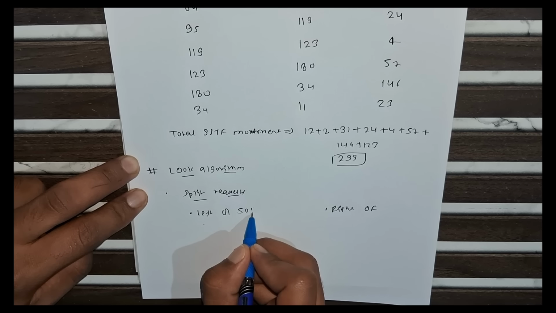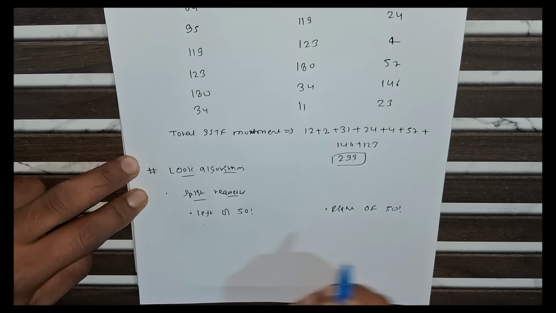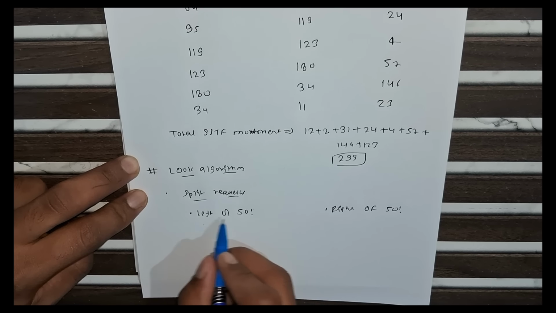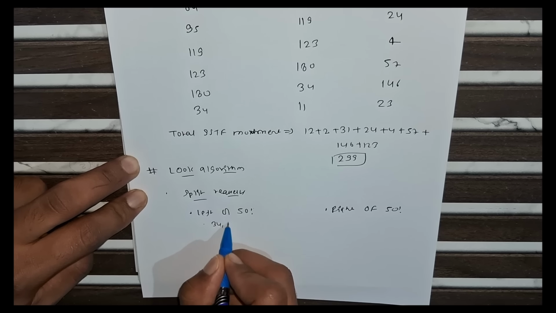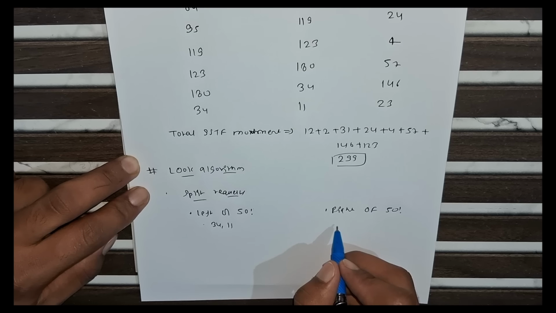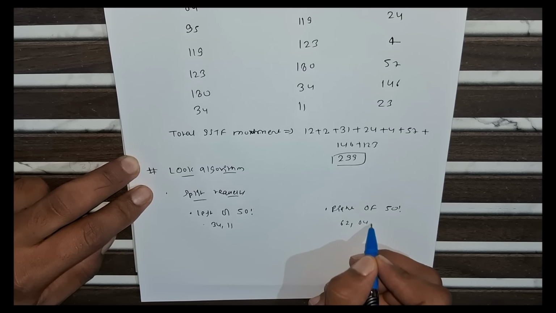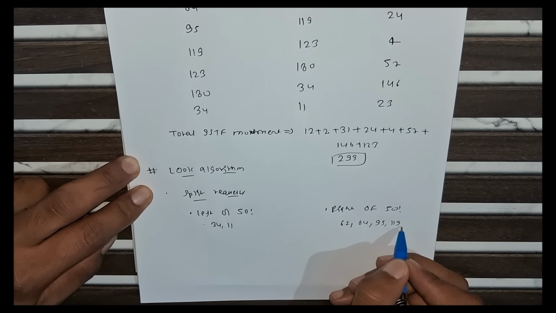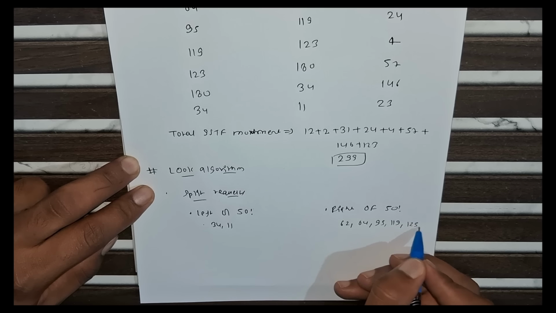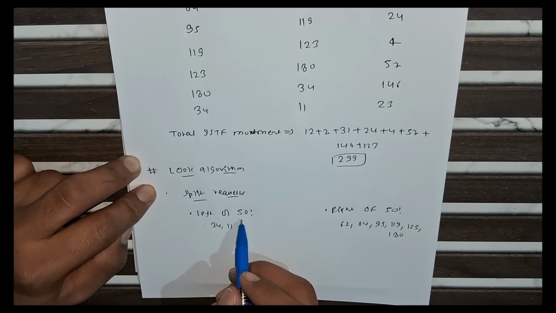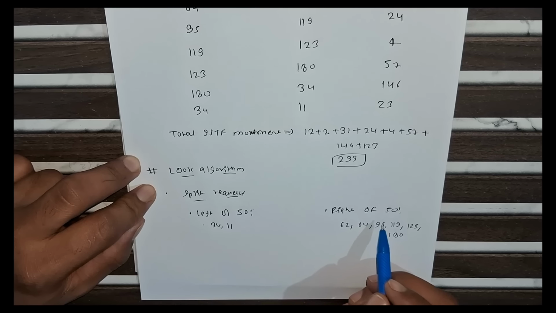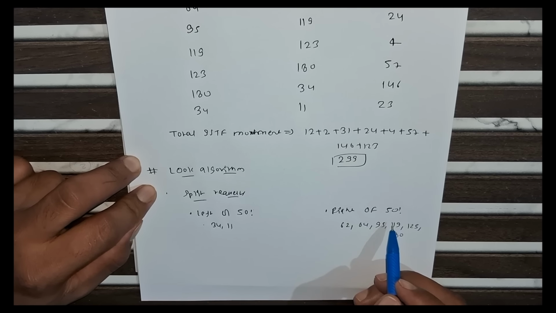This is our initial position, 50. Left-off 50 means the requests 34 and 11, and right-off comes 62, 64, 95, 119, 123 and 180. These are less than 50, that's why they come on the left side, and these are greater than 50, that's why they come on the right side.